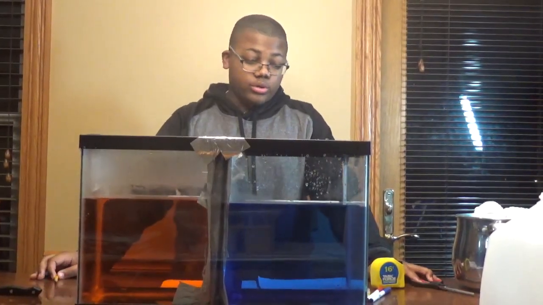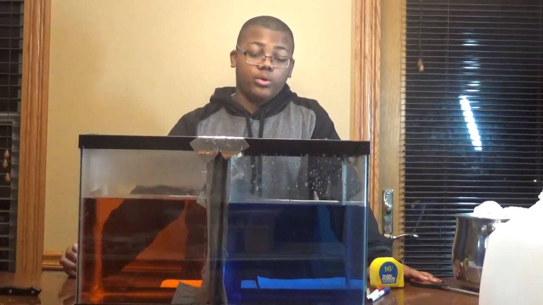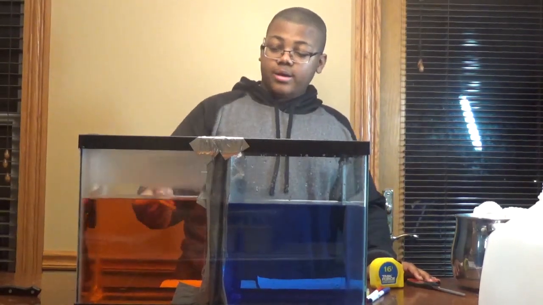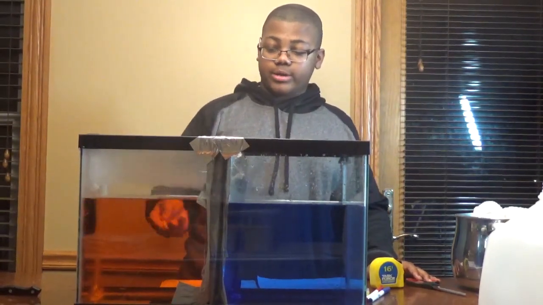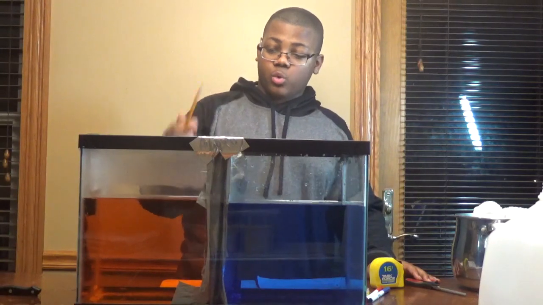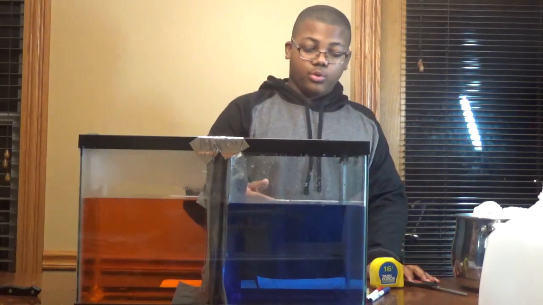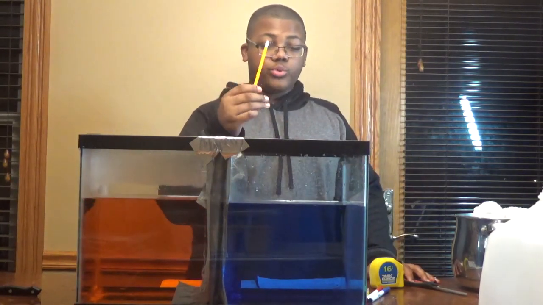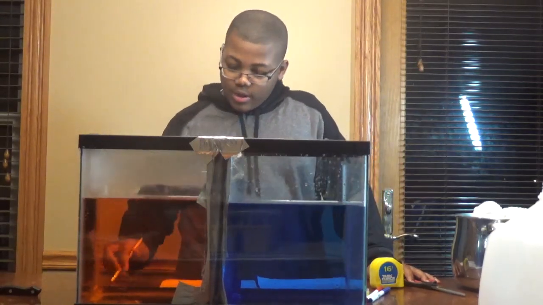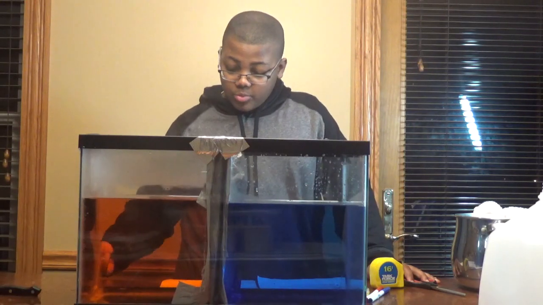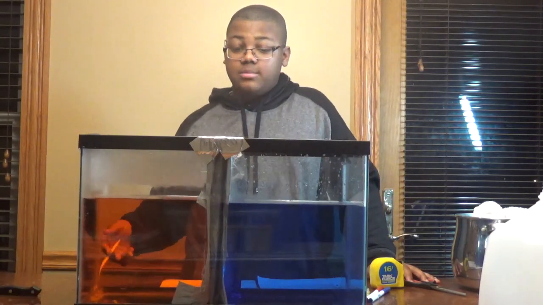Okay, so I'm going to be showing how warm air rises and how cold air sinks. The red water, which is the hot water with red dye, is supposed to be showing the warm air mass. And the blue water, which is cold, is supposed to be showing the cold air mass. We have to see what happens at 0 minutes, 1, 3, 5, 7, 10, and 15 minutes, and I'm supposed to be writing it down.